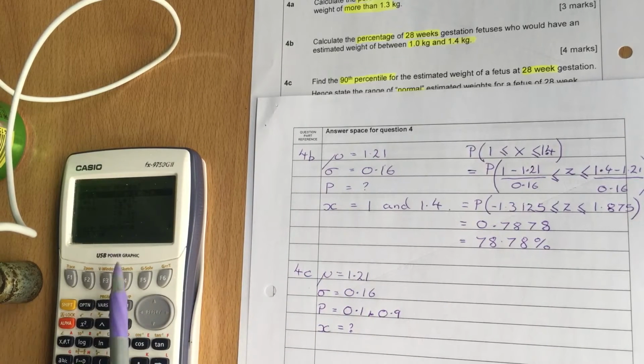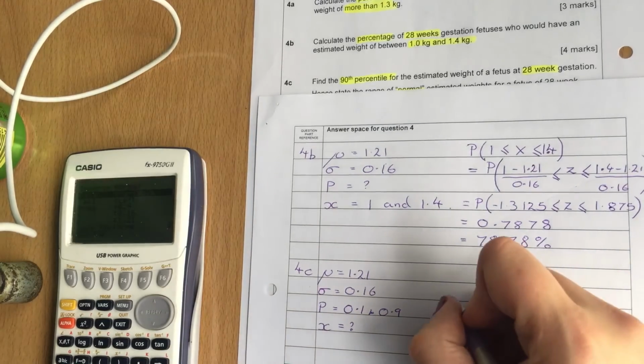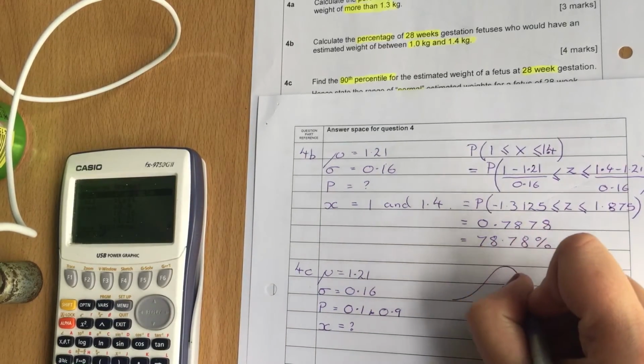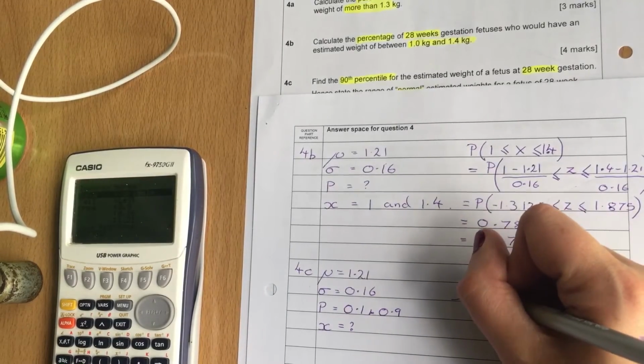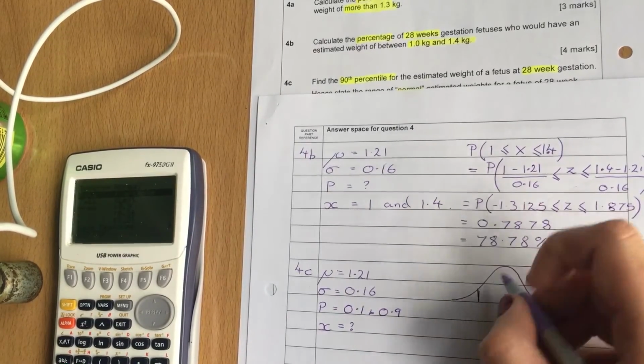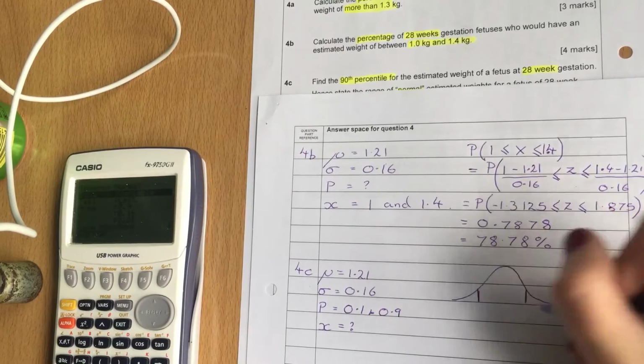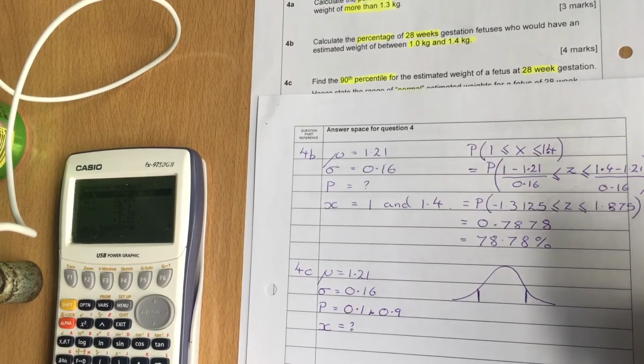What you'll find is it keeps the previous information that you've got. So for this, we've got our normal distribution, so we need to find these two things.